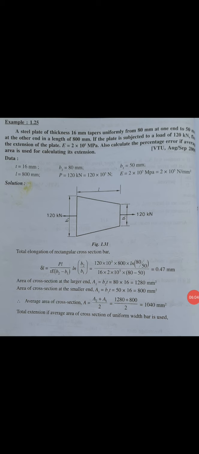So we'll take one more example. A plate of 60 mm thickness tapers uniformly from 80 mm at one end to 50 mm at the other end, over a length of 800 mm. If the plate is subject to a load of 200 kN, find the extension of the plate. E is 2 times 10 to the 5. Also calculate the percentage error if the average area is used for calculating the extension.